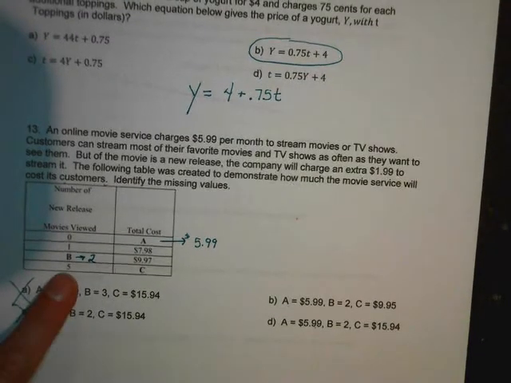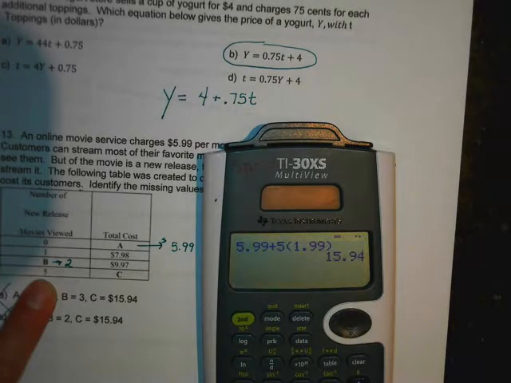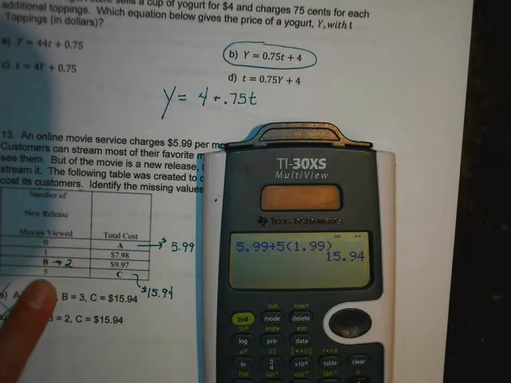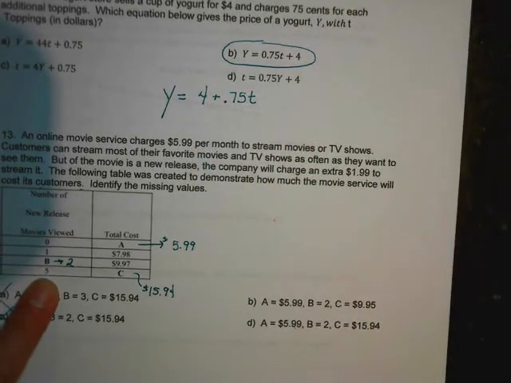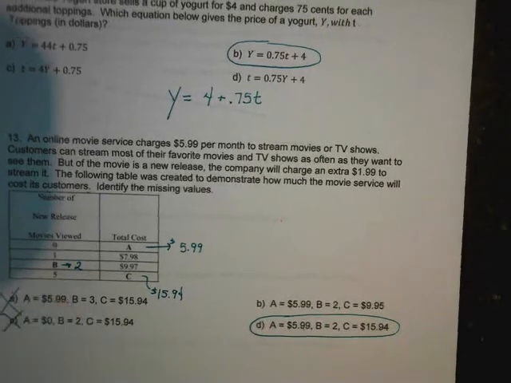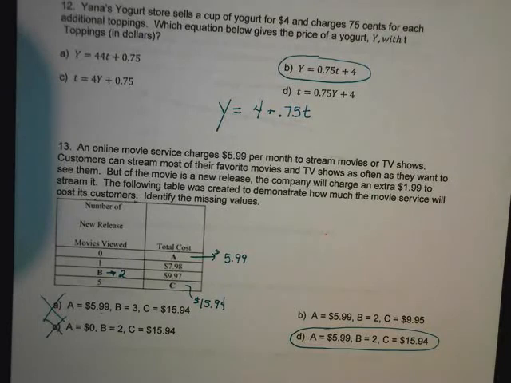All right, so if we rent 5 movies, how much is it going to cost? So there's my starting, and then we're going to rent 5 movies at $1.99. So we need to find the one where C is $15.94. Did you see which one that is? That's this one right there. So that was an OCE question. I thought that was kind of hard.